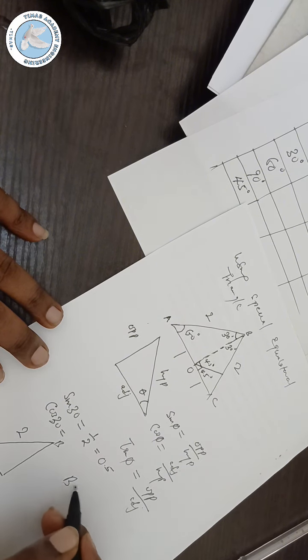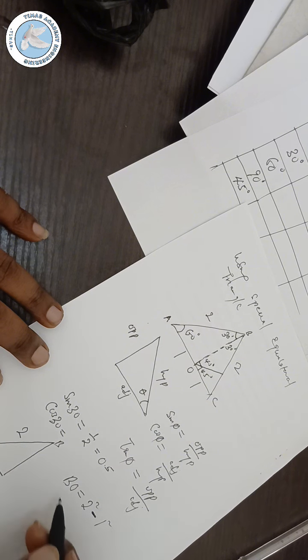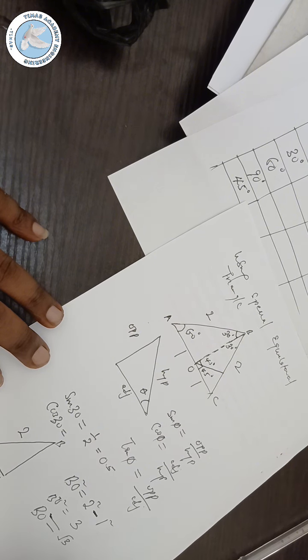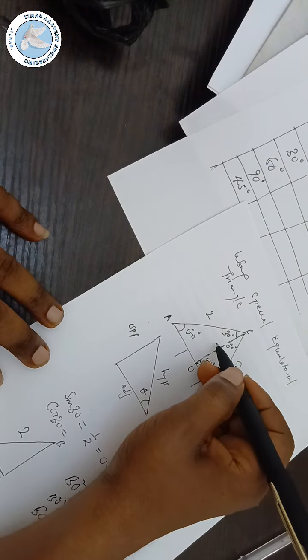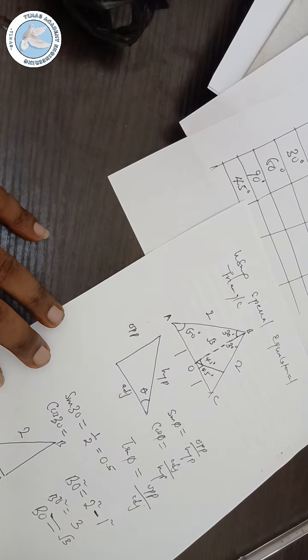So the size of BO, according to Pythagoras' theorem, is going to be 2 squared minus 1 squared. So BO squared is going to be 3. So BO is the square root of 3.